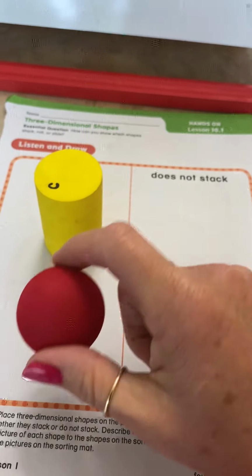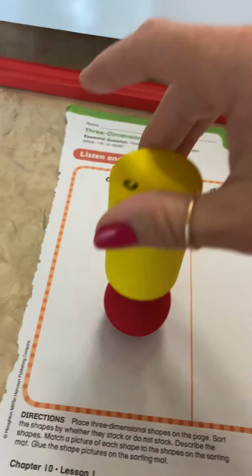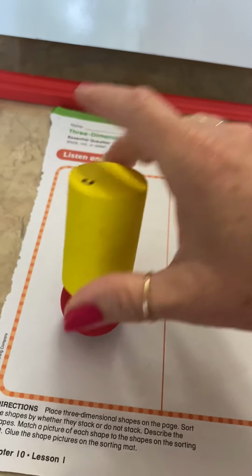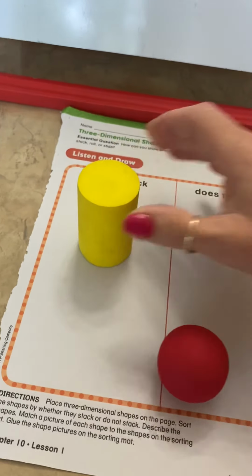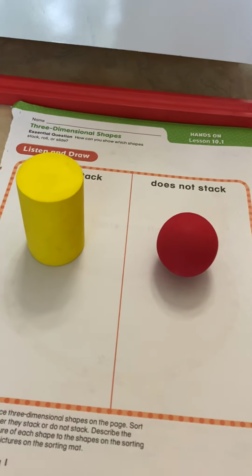This is a sphere. As we look at the sphere, I can tell you it does not stack. We cannot get any object to stay on top. So it would definitely go in the does not stack column.